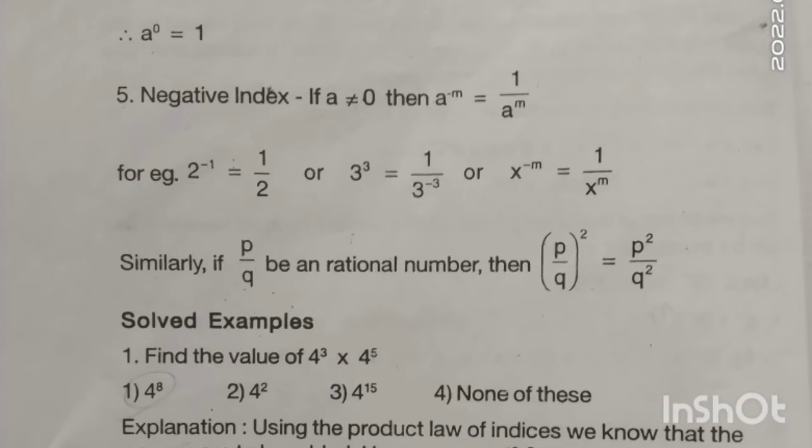Like 3 to the power minus 1 is the same as 1 divided by 3. Or 1 divided by 2 to the power 3 is the same as 2 to the power minus 3. So whenever you have to convert a negative exponent into a positive exponent, or a positive exponent into a negative exponent, you have to reverse the whole fraction.